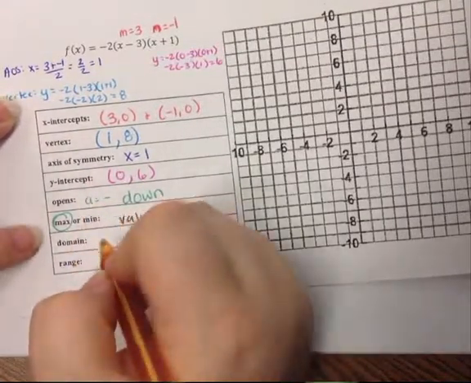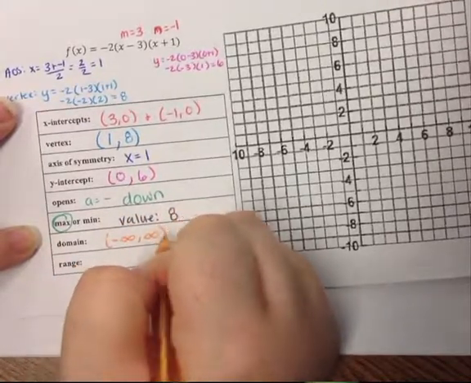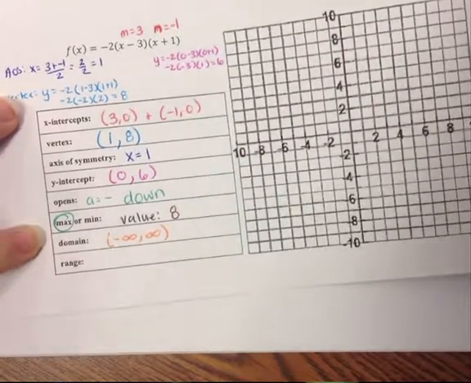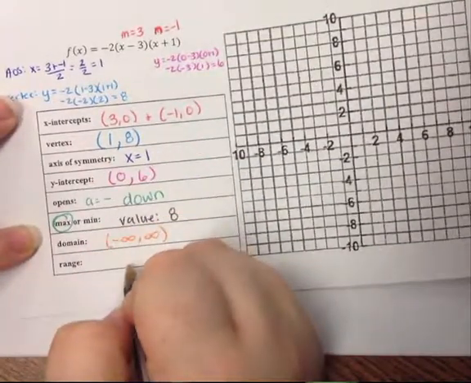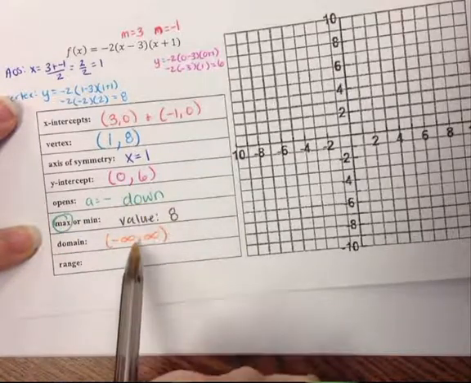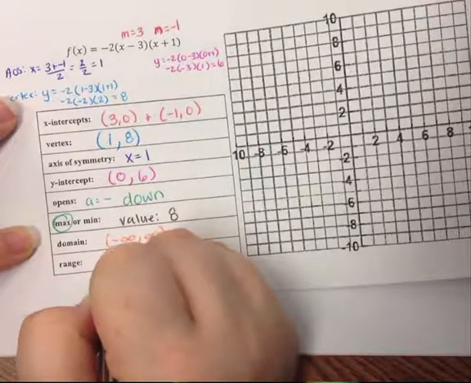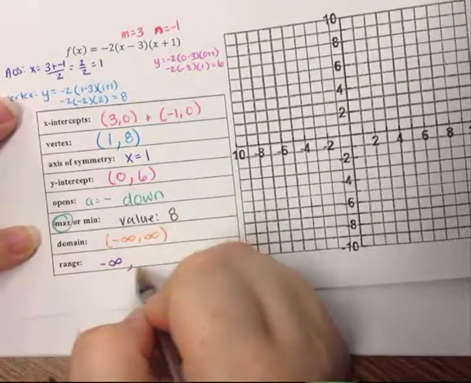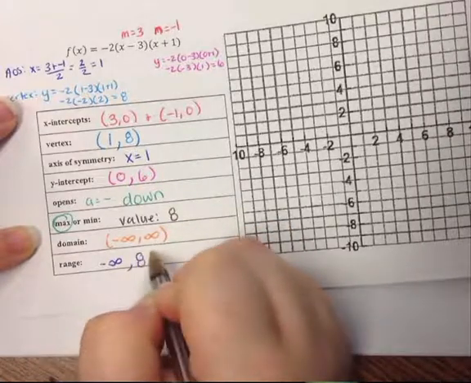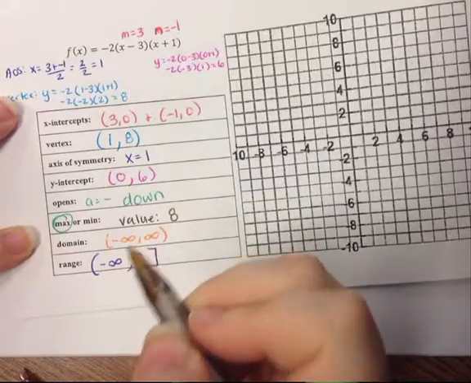Your domain is still open bracket, negative infinity, comma, positive infinity, open bracket, because it keeps going to the left and to the right. Our range, I'm going to go ahead and put that comma. Since it's opening down, we're going to have a negative infinity, and following the domain, negative infinity is always on the left-hand side. Then I'm going to have a number on the right-hand side, which came from the value right above it. So we have 8. The negative infinity has an open bracket. 8 has a closed bracket.